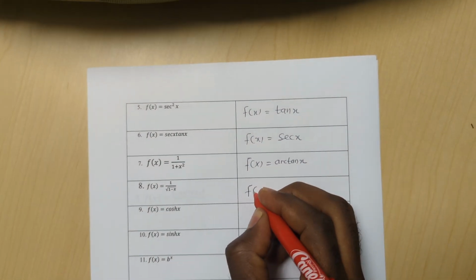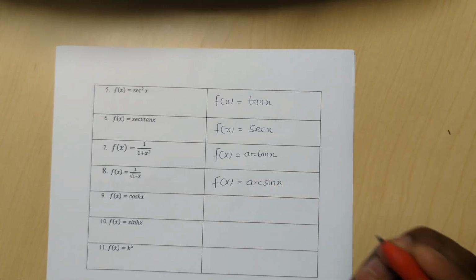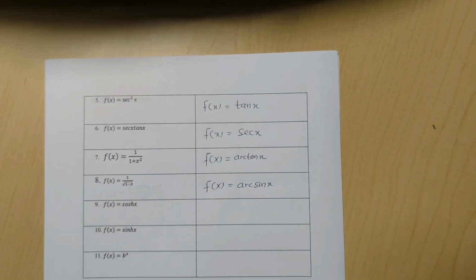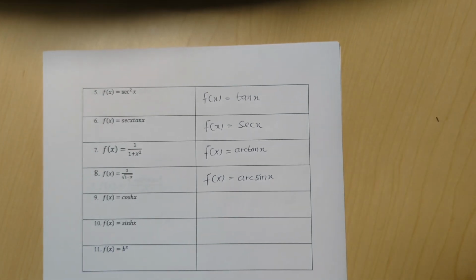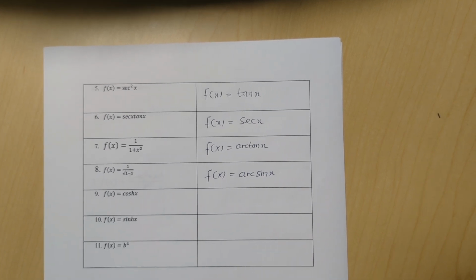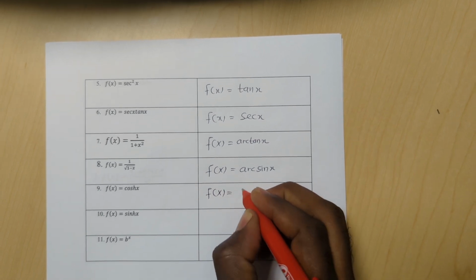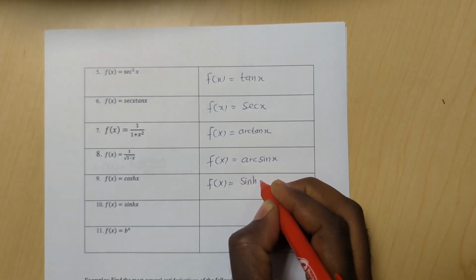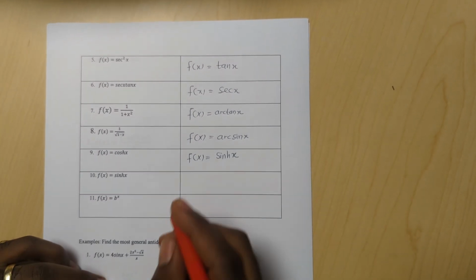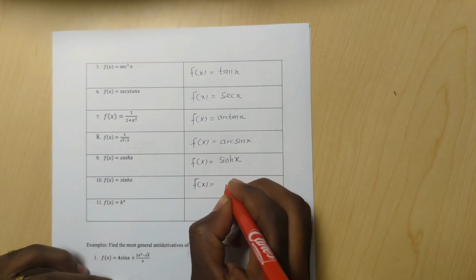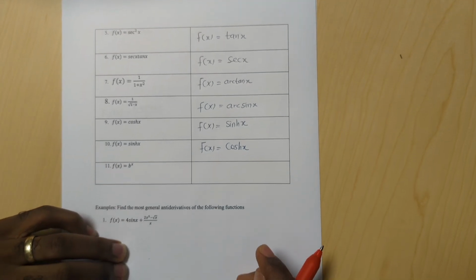The same way too, when we differentiate arc sine of x or sine inverse of x, we'll get 1 over the square root of 1 minus x squared. Then we can say arc sine of x is the antiderivative of 1 over the square root of 1 minus x squared. When we come to that, we generalize the argument into hyperbolic functions. We say that when we differentiate hyperbolic sine, sinh x, we get cosh x. Then sinh x is the antiderivative of cosh x. The same way, when we differentiate cosh x, we'll get sinh x. Then we can say cosh x is the antiderivative of sinh x.